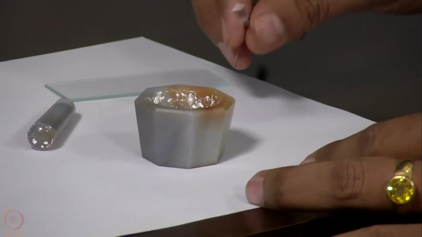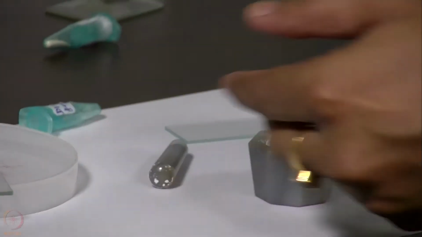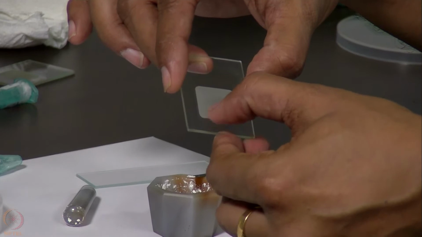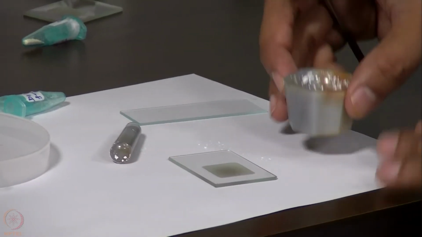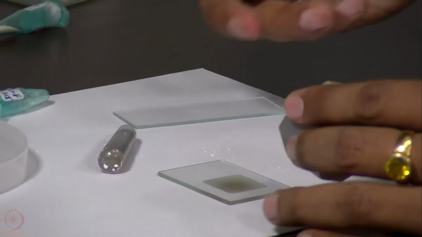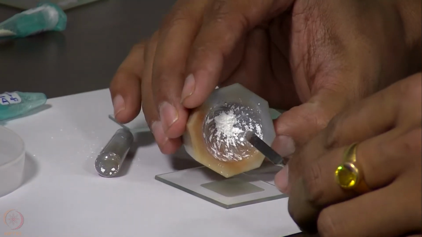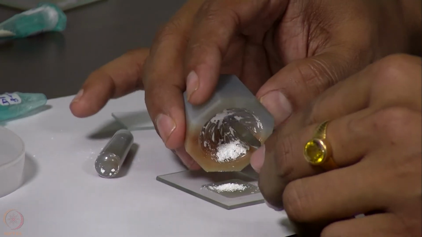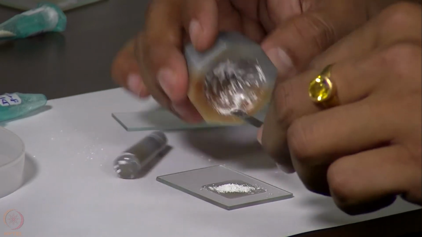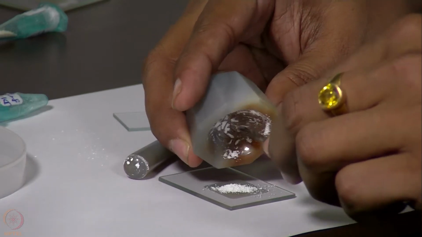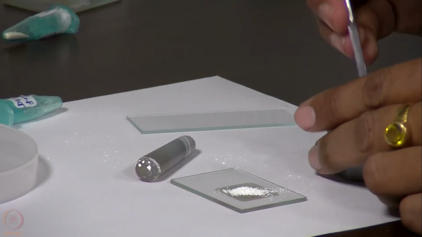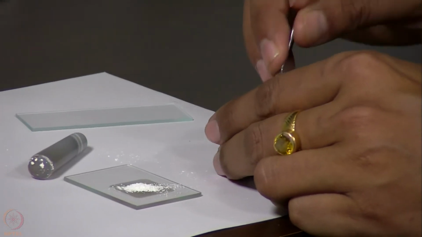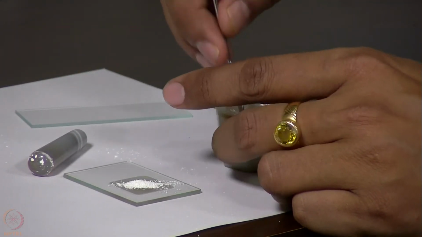Since we have very little sample, in this case we need to choose one of these plates which has the lesser depth. This plate, which I can feel with my finger, has a lesser depth. This is about a 0.1 mm depth sample plate. So we should place the sample in the central zone of this plate. We can scratch it further to take the remaining amount of sample that is there inside the mortar.